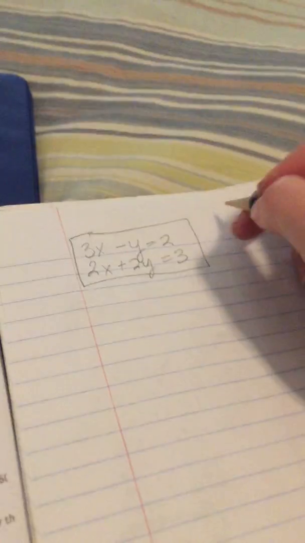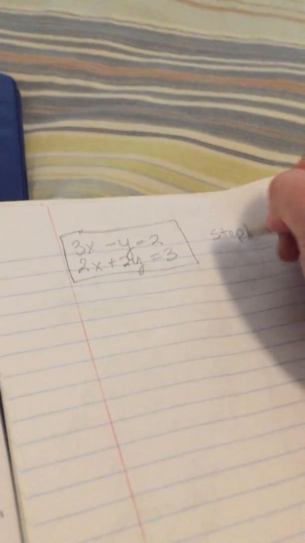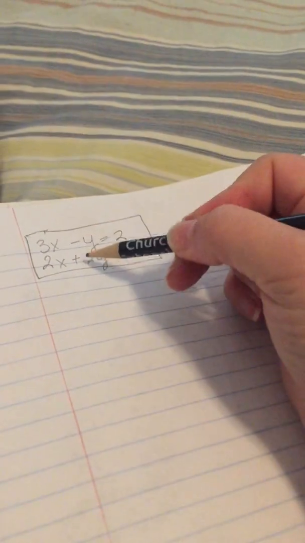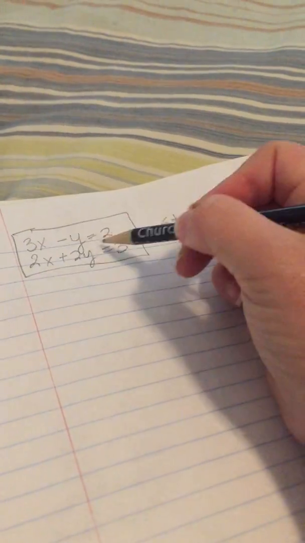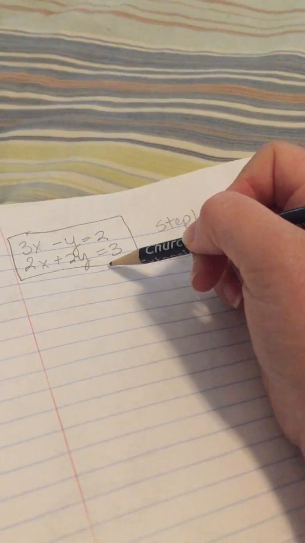And so I want to take step 1. Remember, step 1 is finding which of these is going to be the easiest equation to figure out really quick.